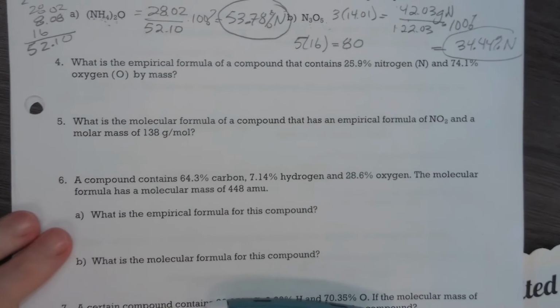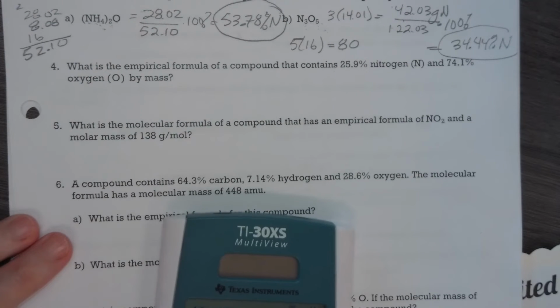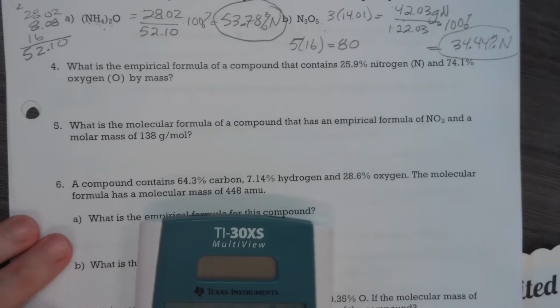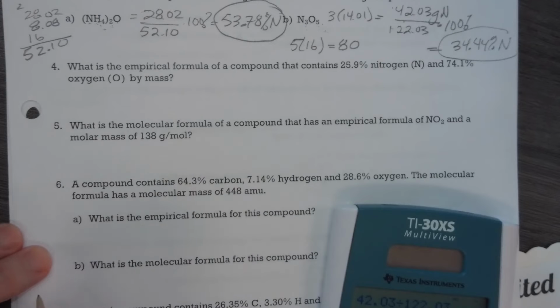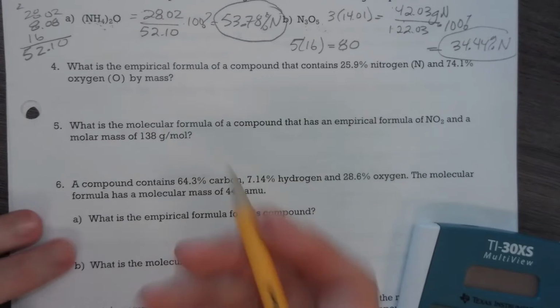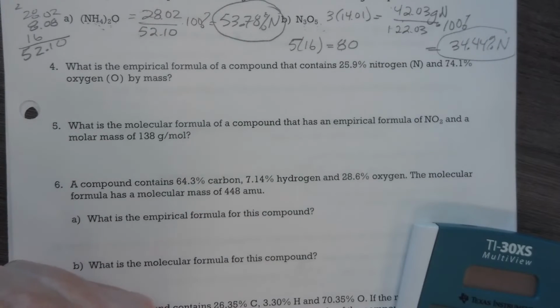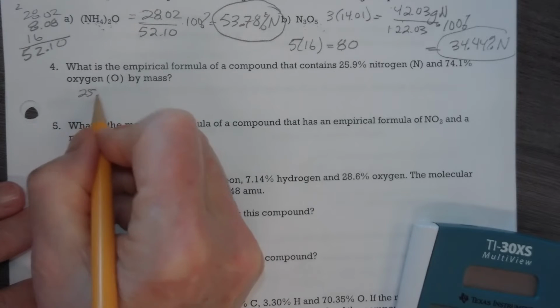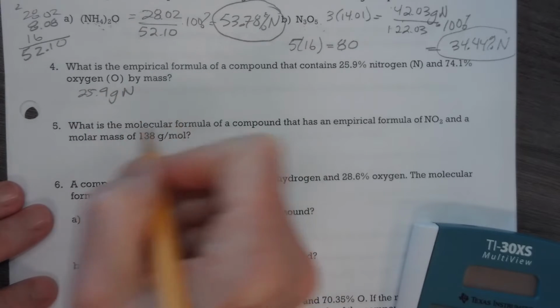Now it says, what is the empirical formula of a compound that contains 25.9% nitrogen and 74.1% oxygen by mass? Remember, I said the first step is to assume I have 100 grams. So if I have 100 grams, that means I have 25.9 grams of nitrogen.